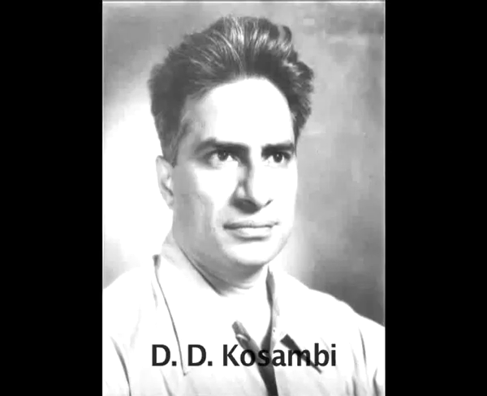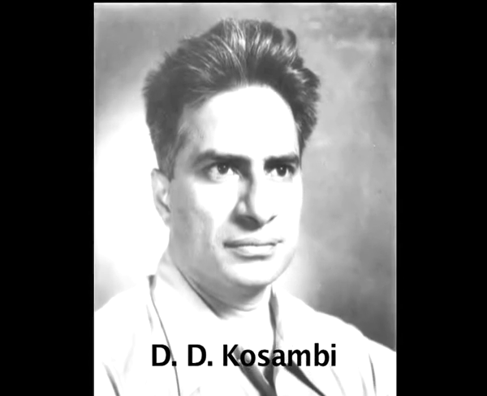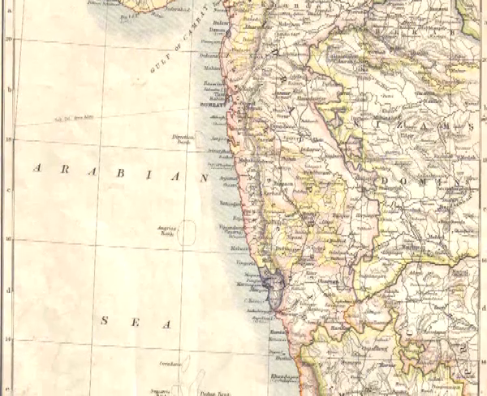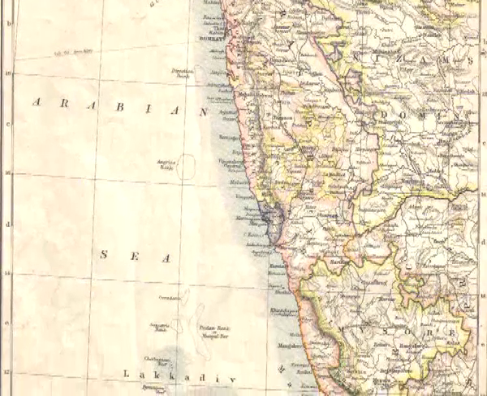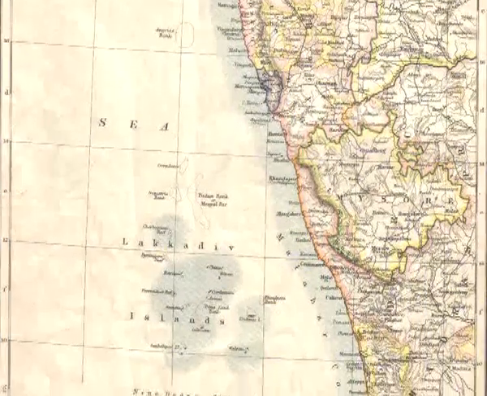It was a fascinating interpretation by D.D. Kosambi that makes us aware that in the 1st century AD, the Konkan coast in Maharashtra for the first time experiences large-scale coconut plantation.